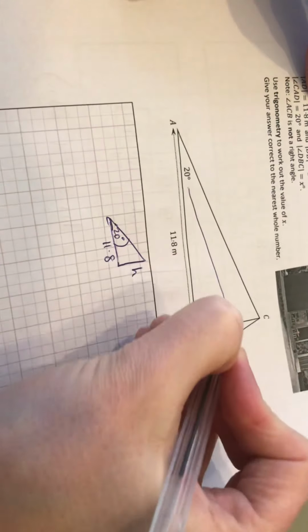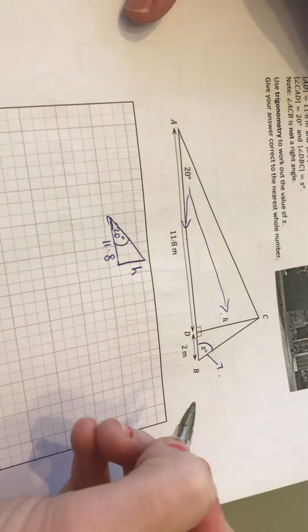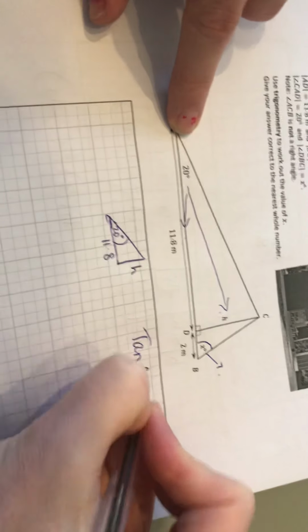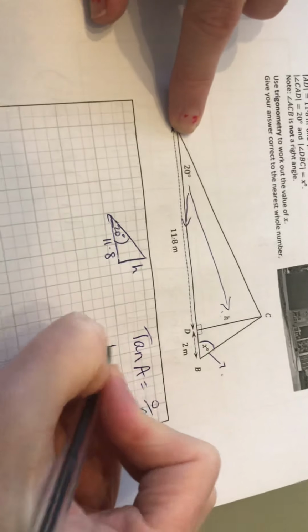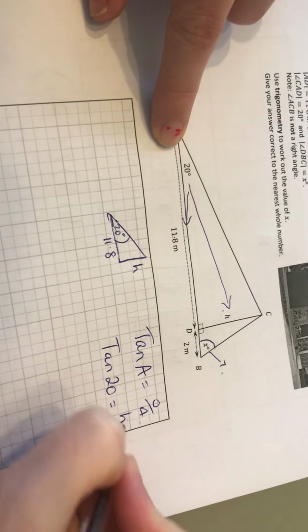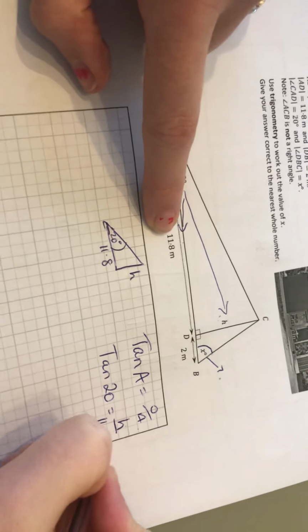Right, so that's the opposite and that's the adjacent. What one has opposite and adjacent? Again, just compare it to the diagram in your log tables. It's tan. So the tan of the angle is opposite over adjacent. So the tan, when I fill this in, of 20 is equal to opposite over adjacent.